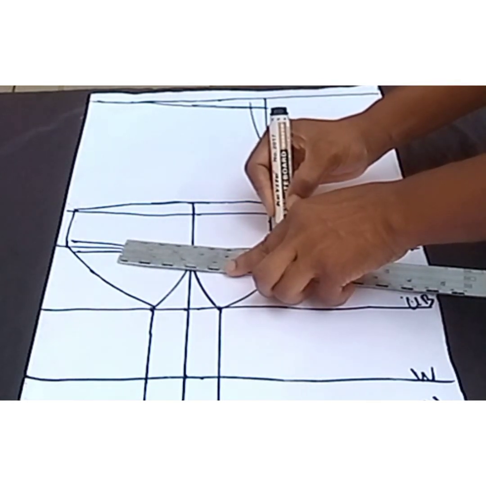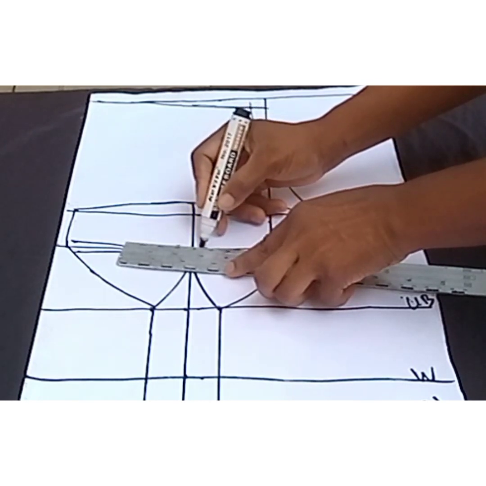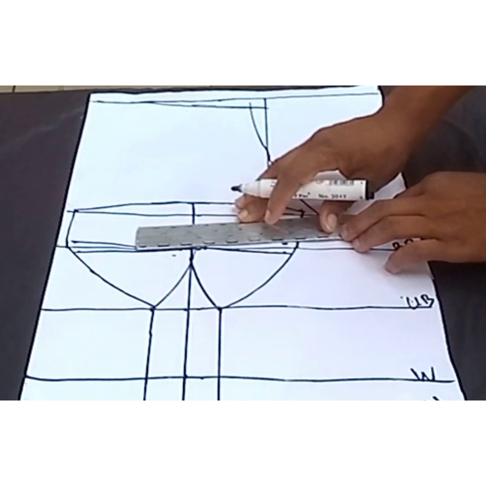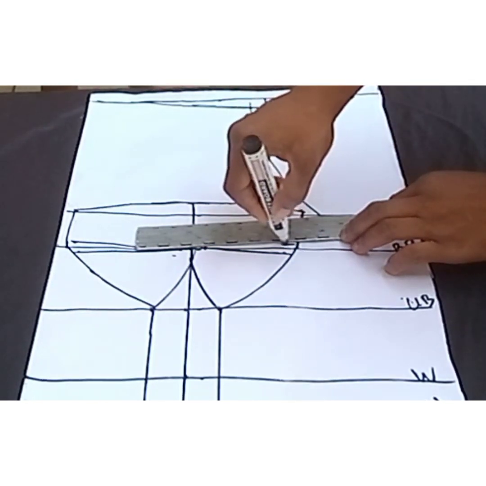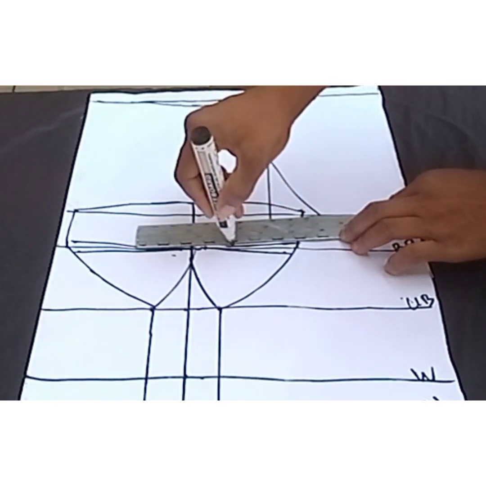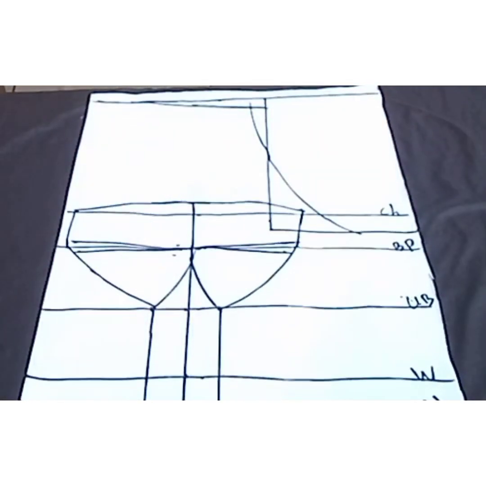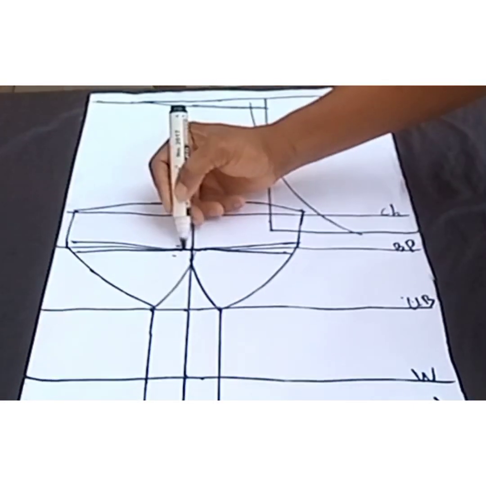Ensure you place your rule well to get the dart. All right, and also connect to the next side, the other side. I'll connect it. Can you see that's the difference between the two cups? All right, that's our side dart.